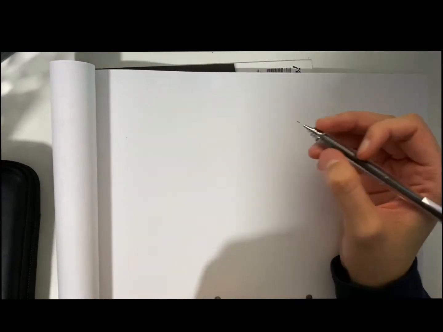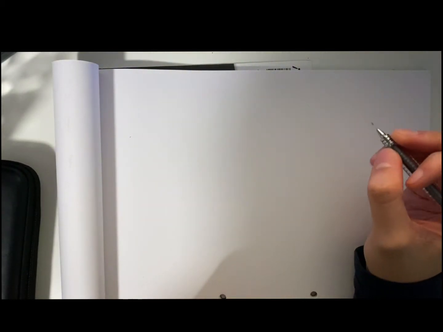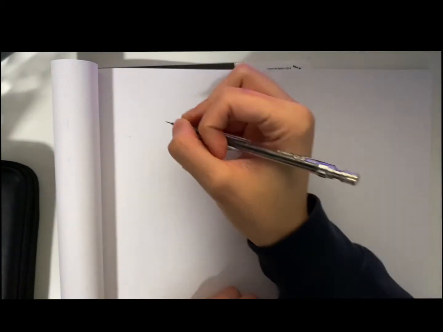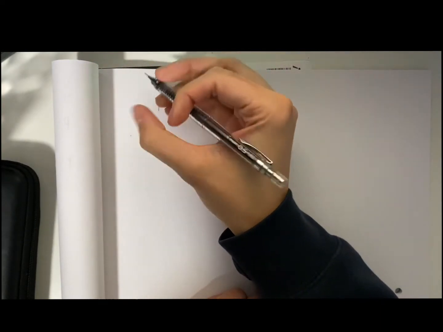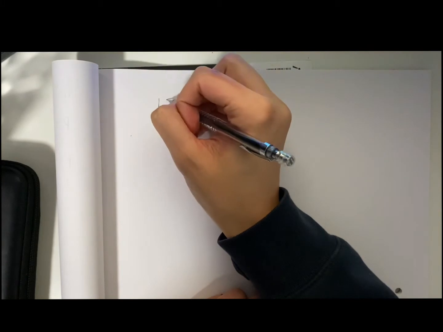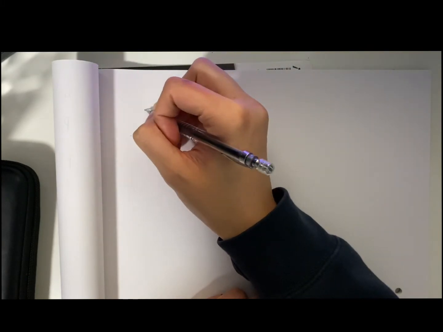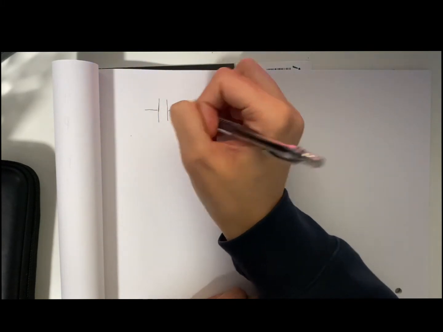In this video, we'll be talking about capacitors. Since this is going to cover a bit more content, this topic will be split into two parts. Let's start off with what is a capacitor. A capacitor is an electrical component that stores electrical energy. The symbol you may see for them in your circuits looks something like that. That's a capacitor.